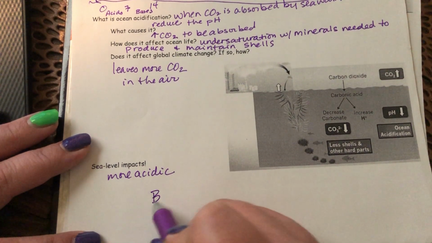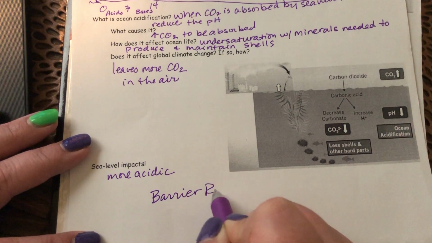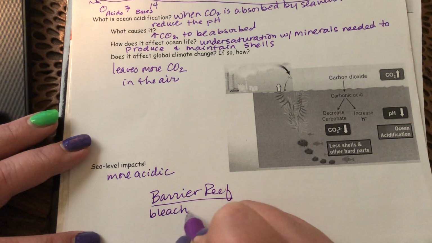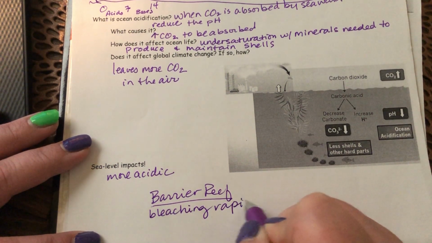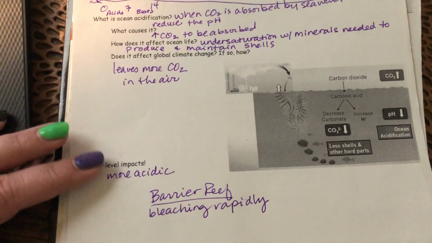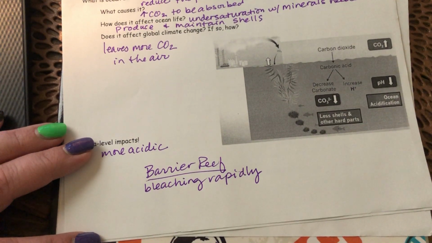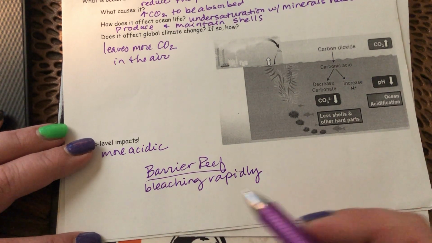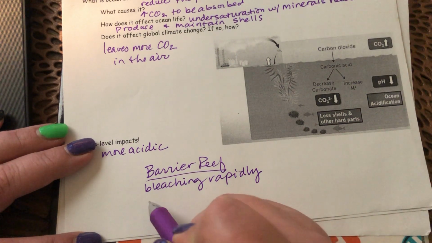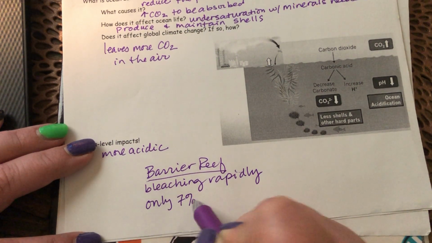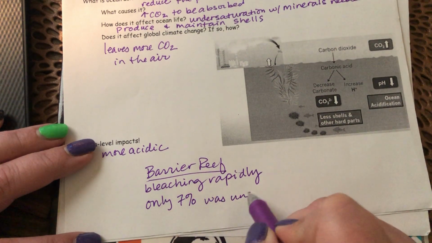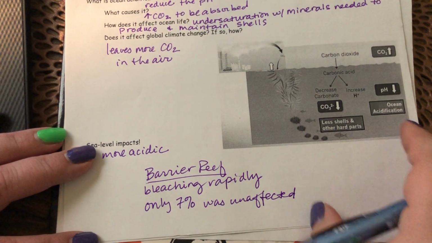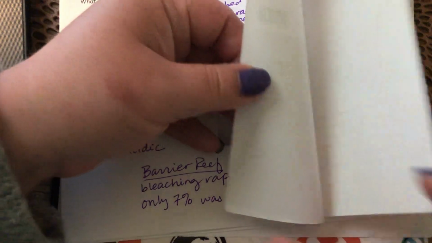And then I wanted to talk about the Great Barrier Reef really quickly. So what's happening is that it's bleaching rapidly. Now I hear during our pandemic that it is getting a little bit healthier. And it's doing this due to climate change, obviously, and ocean acidification. Only 7%, last time I checked, was unaffected. Last time I checked. It might have changed by now. Okay? Which is really sad because we need that reef.